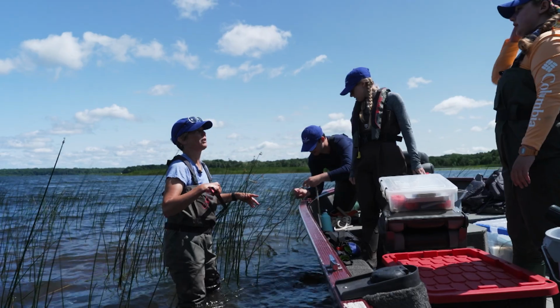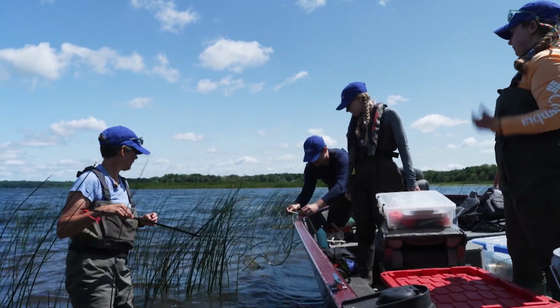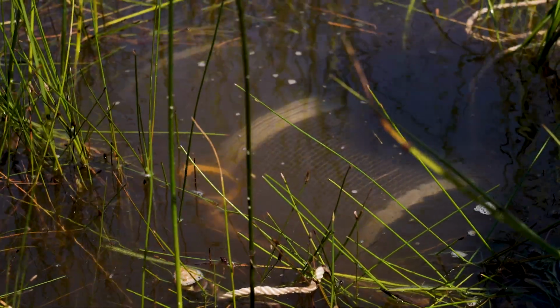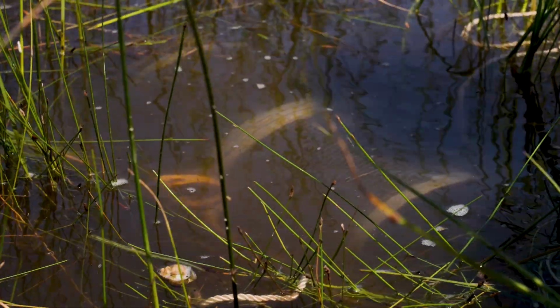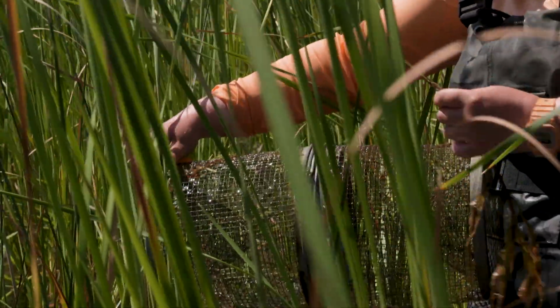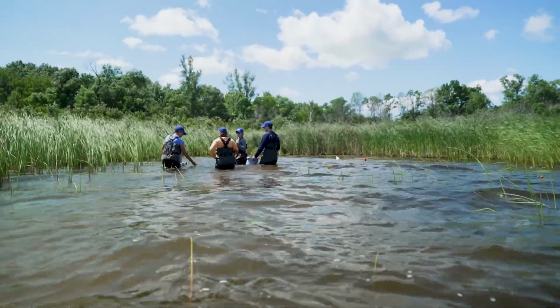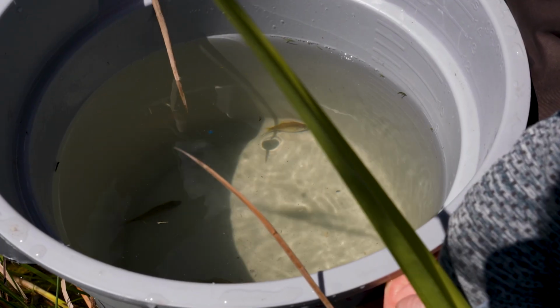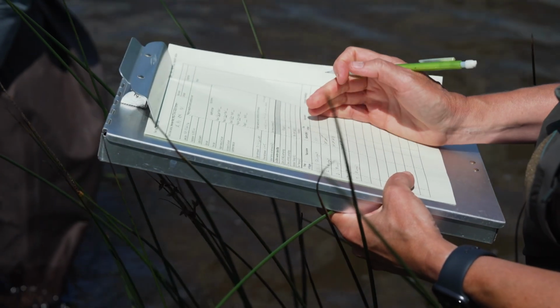We set minnow traps earlier this week, and so every day we go out and check them to see what fish have wandered into our traps overnight. We have minnow traps set in a stand of native vegetation, in a cattail stand, and also in our site where we've cut down the cattails. We're looking to see if there are differences in the fish community between those 3 different sites. We've learned that if you set them out for 10 days, you collect probably all the species that are there.